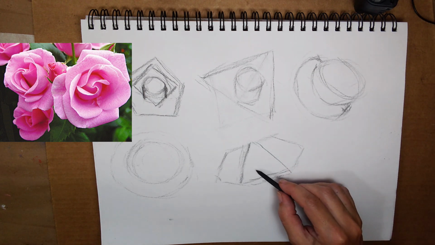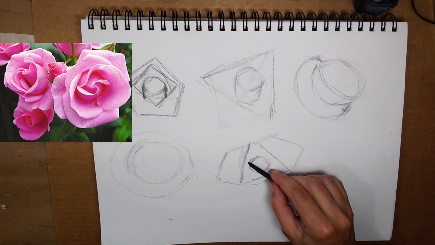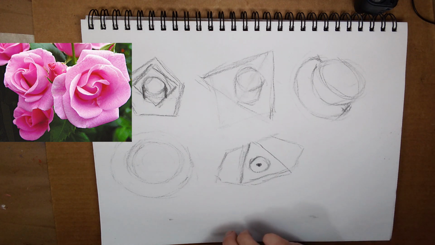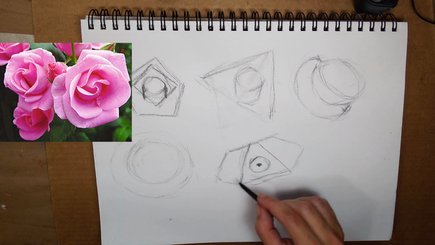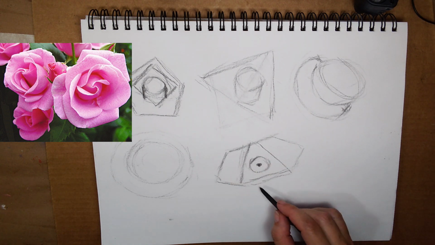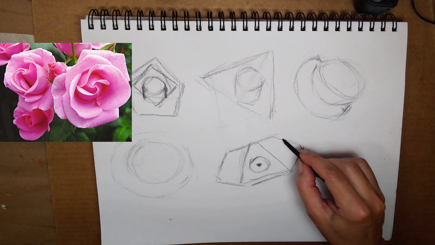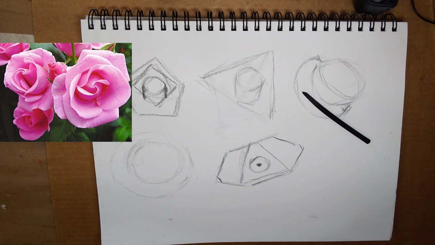And within that triangle, there is a cone facing us. So this would be the tip of the cone right there. But this is the type of simplification that you really need to do and understand in order to understand the form of each individual rose.